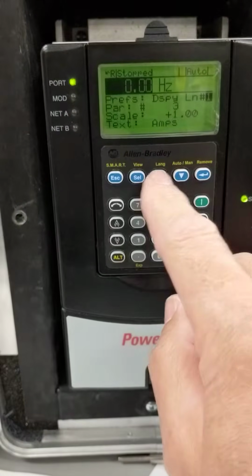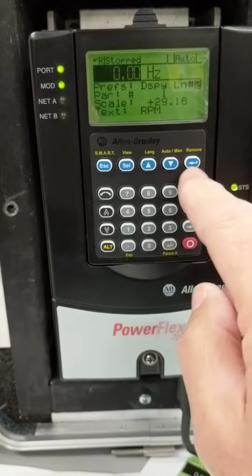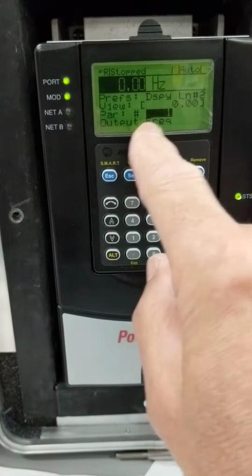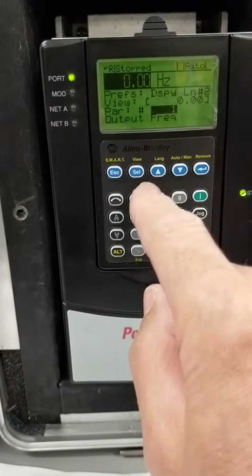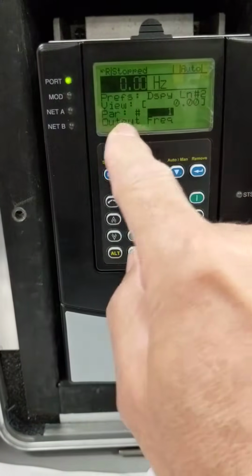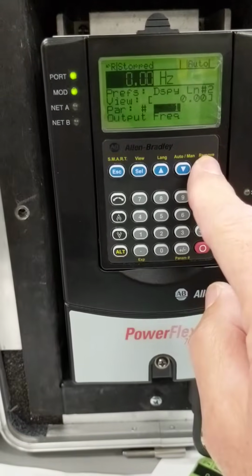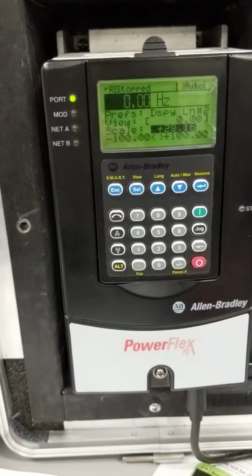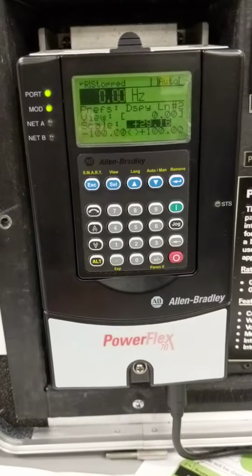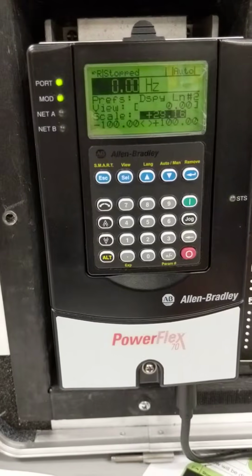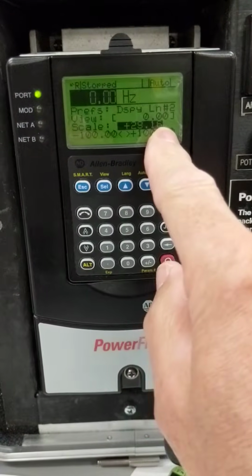In this case, we're looking for line 2. We press Enter, and the parameter we're looking for is output frequency. You may have to scroll up or down to get to it, but parameter 1, output frequency, and hit Enter. Here's where you enter your scaling factor. If this was strictly a 1750 RPM motor with no gearbox, it would be 29.16.